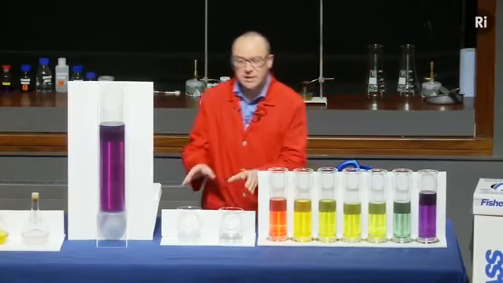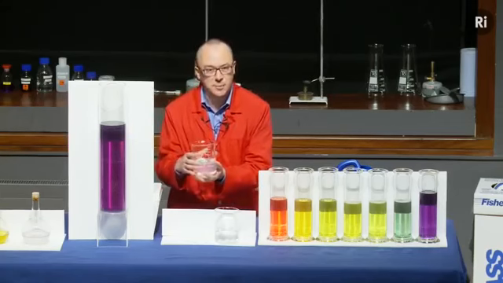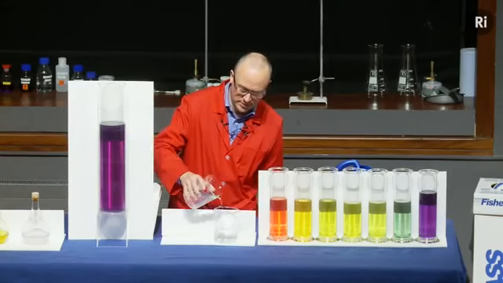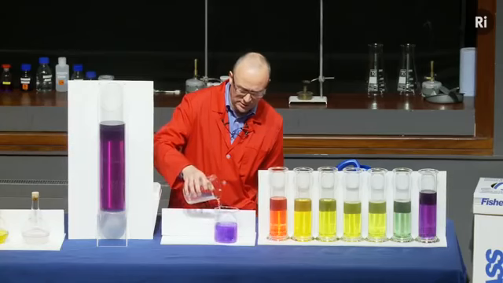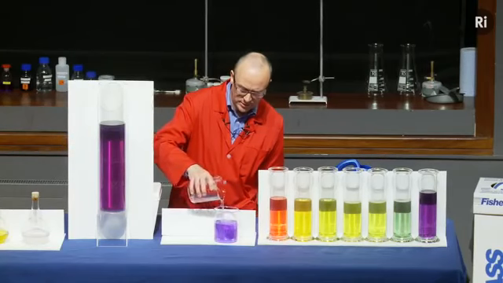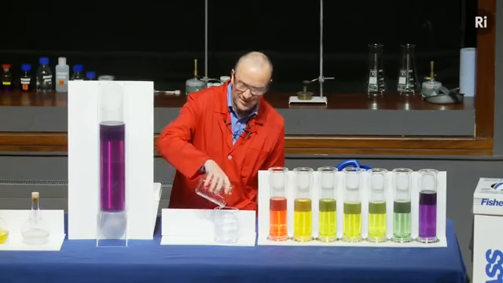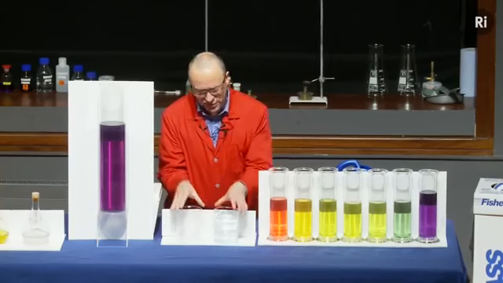Let's have a look at the liquid in these two beakers. They're both colourless. But let's see what happens when I pour the liquid from this beaker into this one. So, again, we see a colour change. It's turning blue. The blue is getting darker. But as I keep pouring, it goes away again. That's also rather odd.